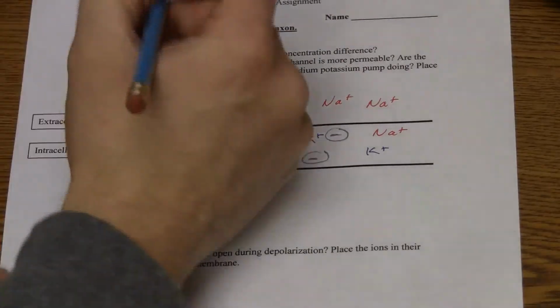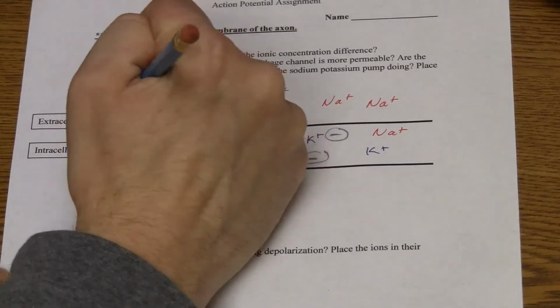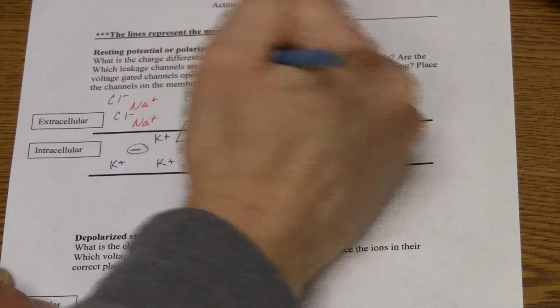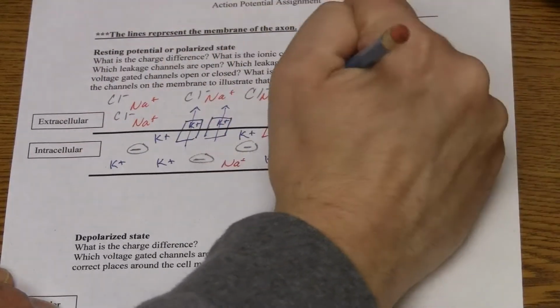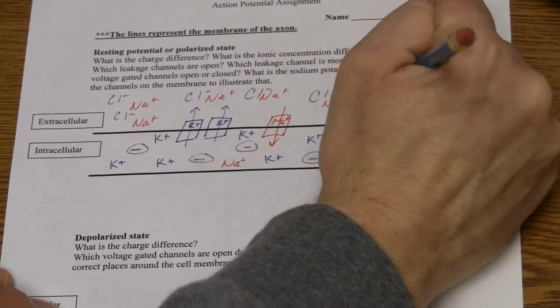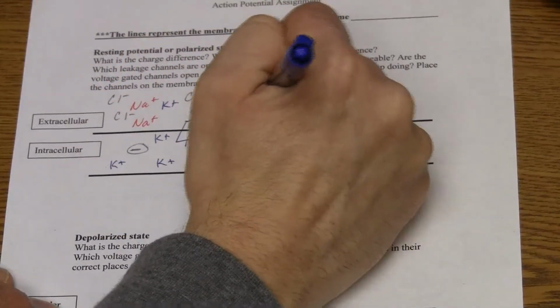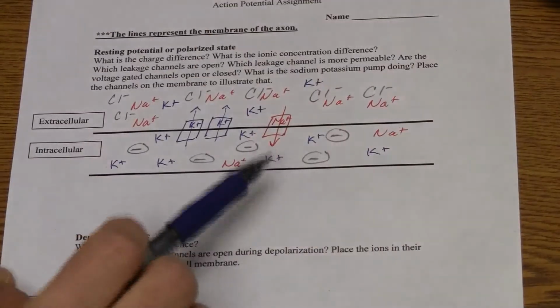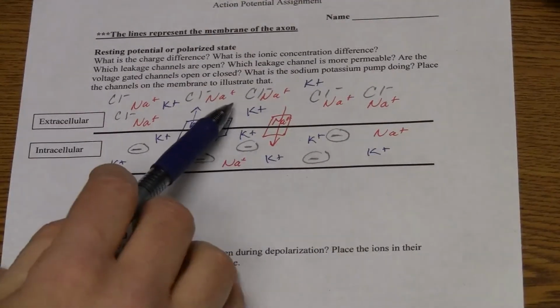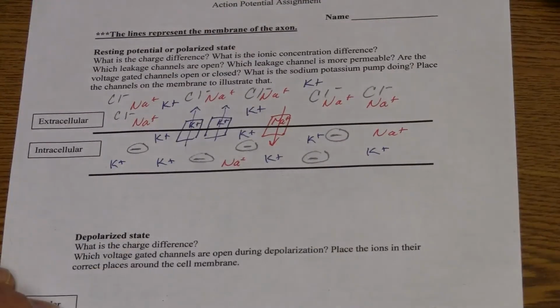We also find about equal amounts of chloride to those sodium. And we do find some potassium. And again, the reason we're finding a little bit of sodium on the inside and a little bit of potassium on the outside is because of these leak channels, which, as the name suggests, they leak, they're always open.